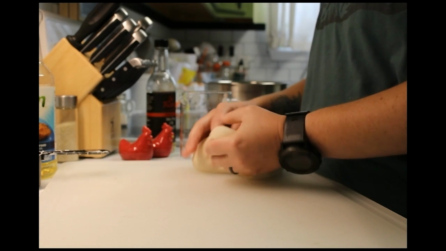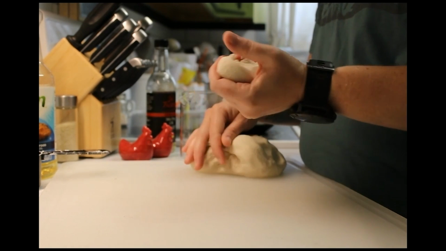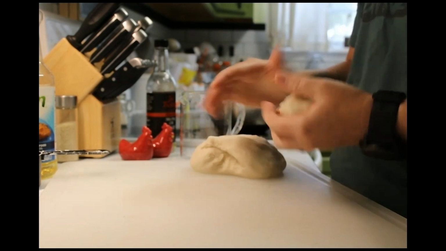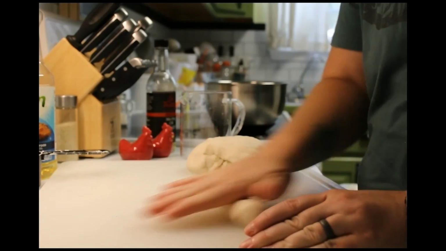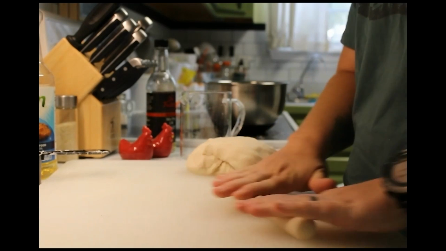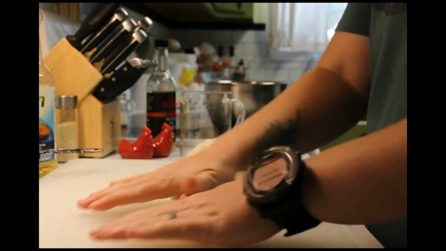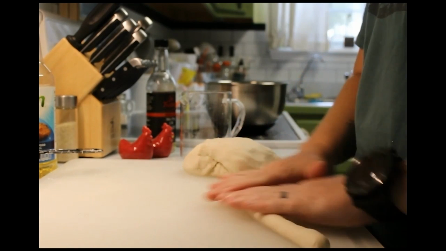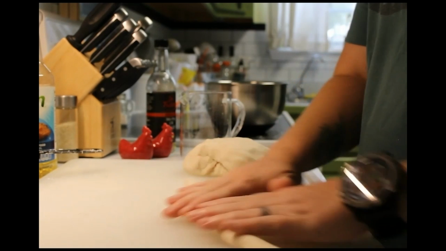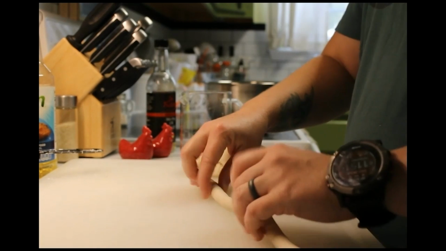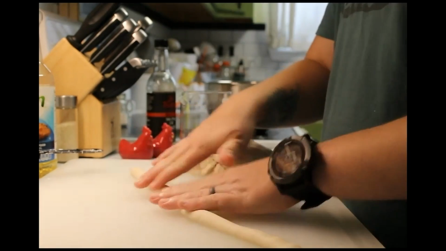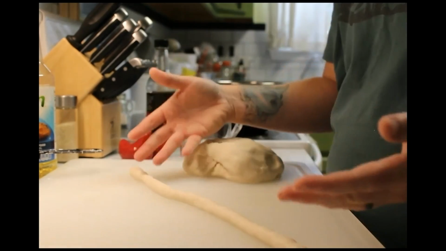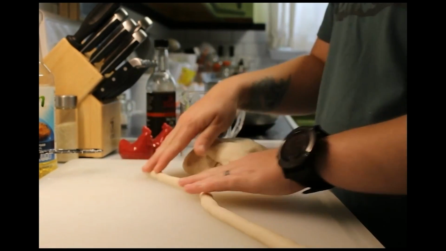I'm just going to take off a little piece. I'm going to rub this out. Now, if you do plan on baking it or even letting it dry, the thicker the dough ends up being, the longer it's going to take to dry or cook.